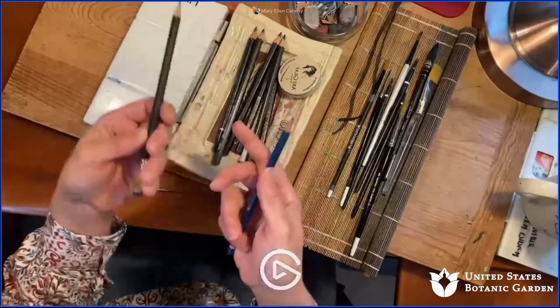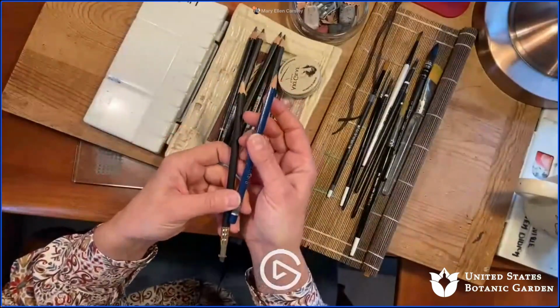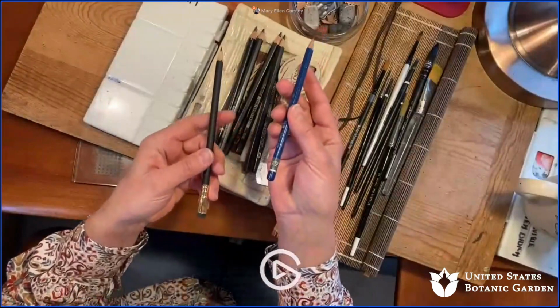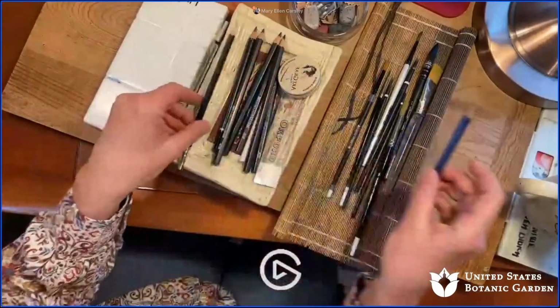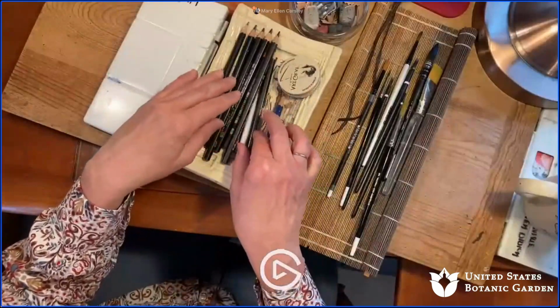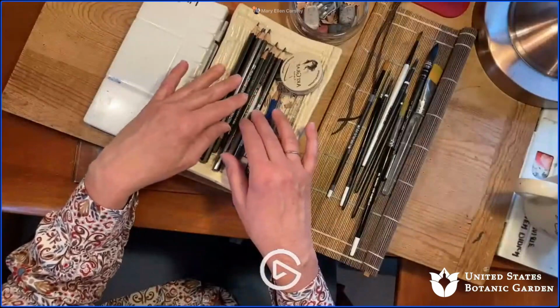Since we may want to be doing some watercolor over this, I'm going to get started with a pencil that's good for underdrawing, and that would be our 2H pencil. So I'm going to keep that aside. The other pencils that I have here are an assortment of various darknesses.